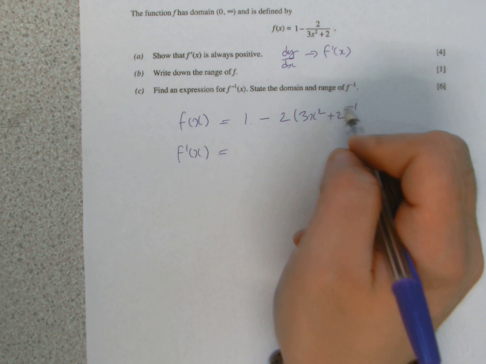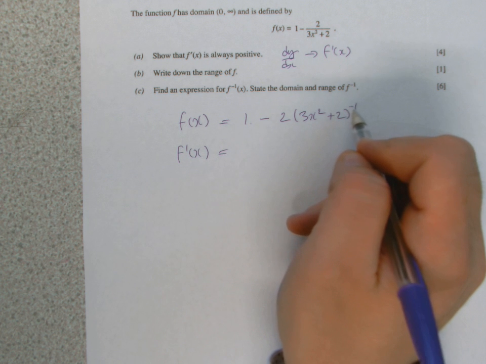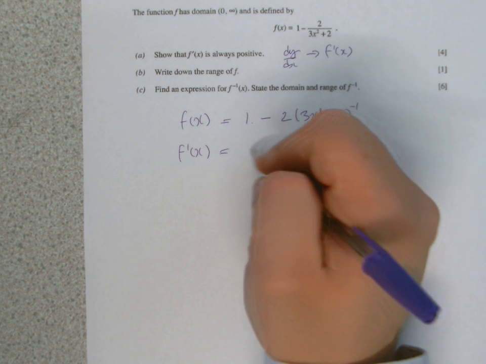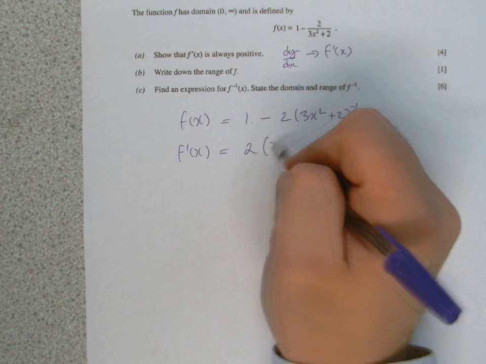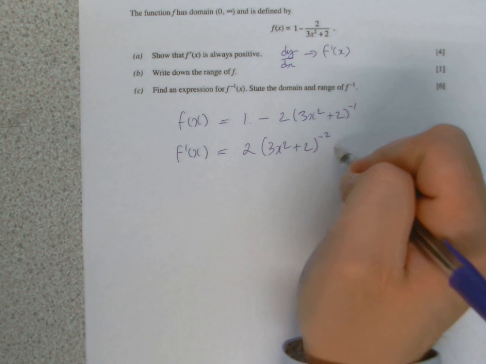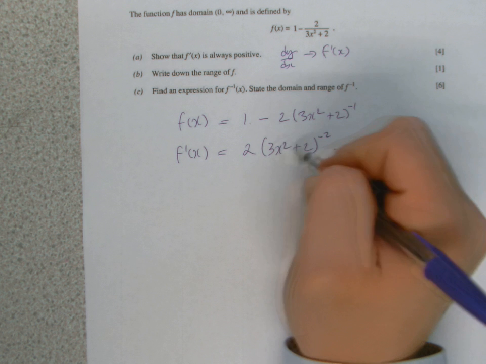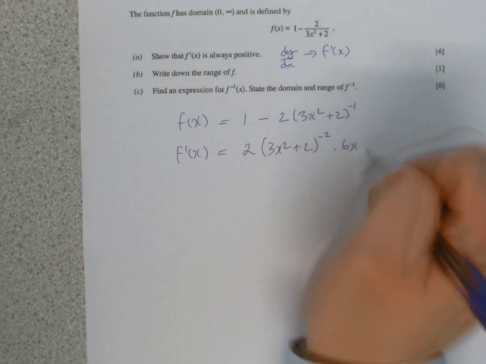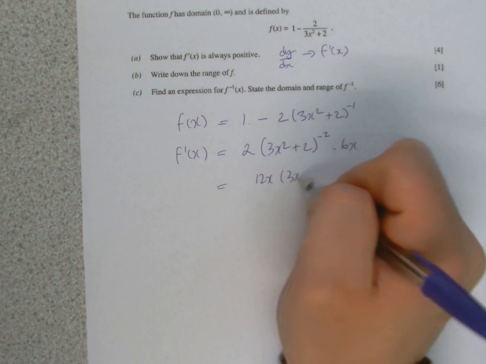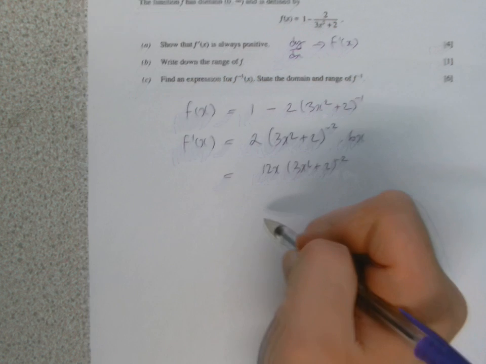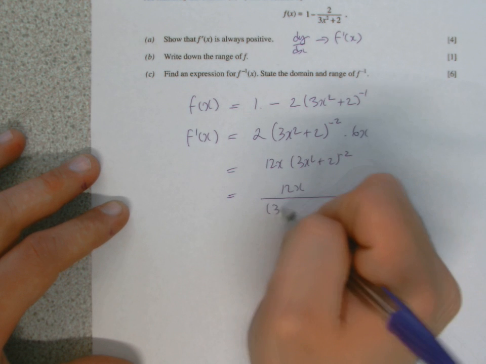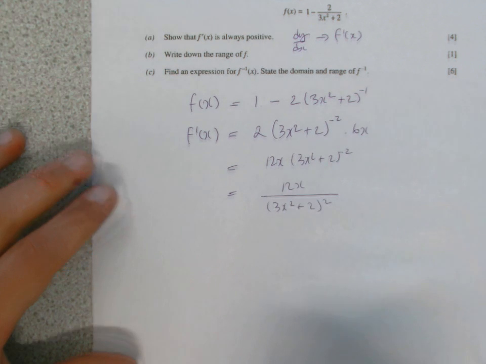Differentiate this, remember now function of a function, C3 work, bring the minus 1 down, times it by the minus 2, so that becomes plus 2, bracket 3x squared plus 2, and then take away power, so you get minus 2, and then you've got to times it by the derivative in here, which is 6x. So we end up having 12x, and then 3x squared plus 2 to the minus 2. Now I would rewrite it, so you've got 12x on the top, 3x squared plus 2 all squared on the bottom.